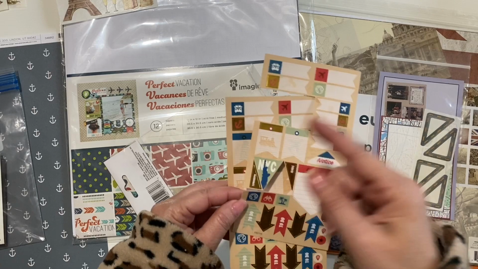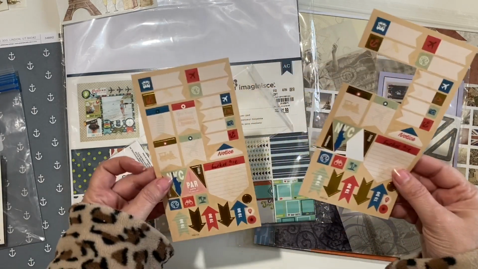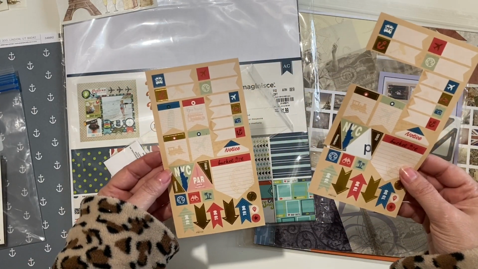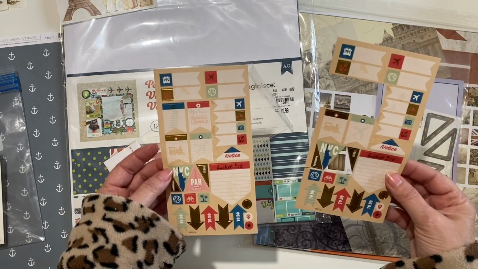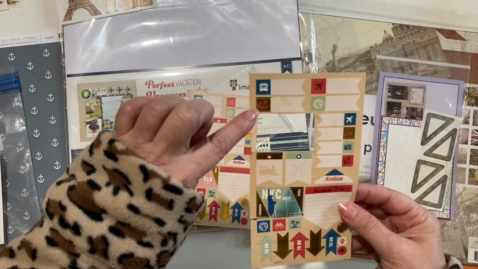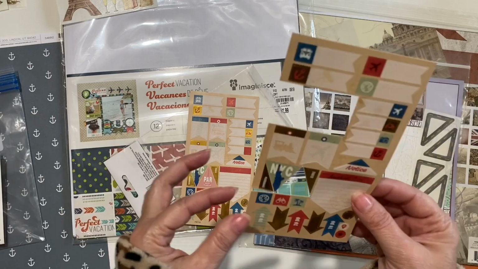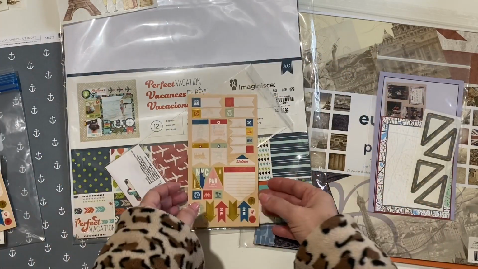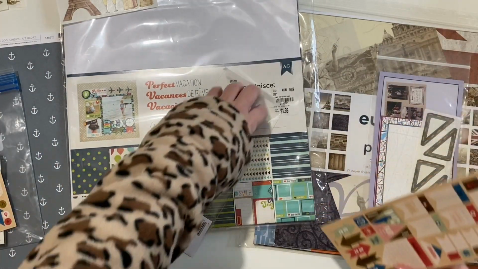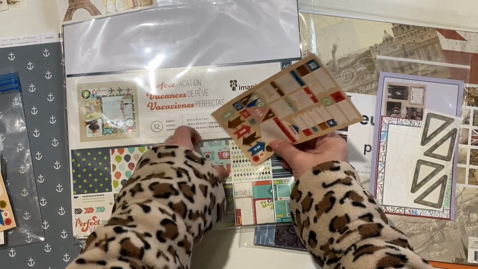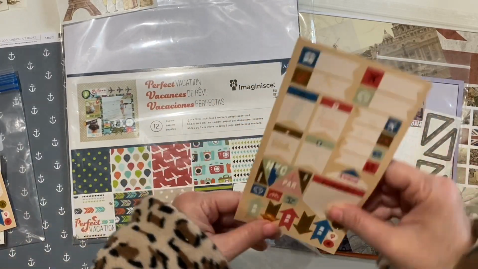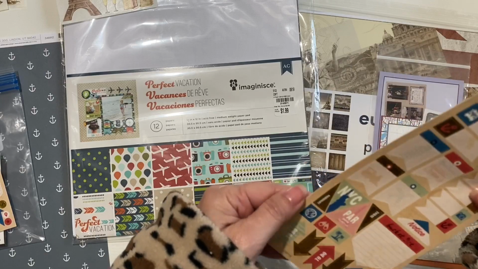So I'm pretty sure I already placed them with those pages. So what I'm going to do now is, I see some that are related to a cruise. So I'm going to put one sheet with the cruise and one sheet with the general travel papers.